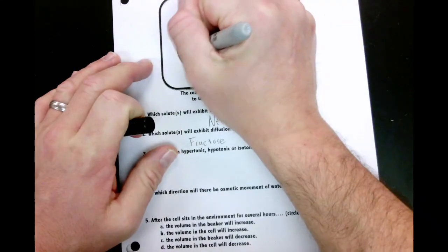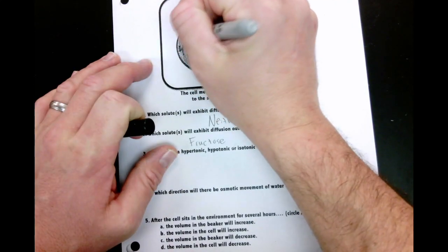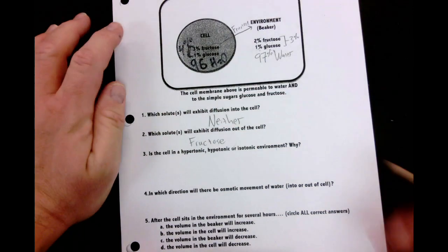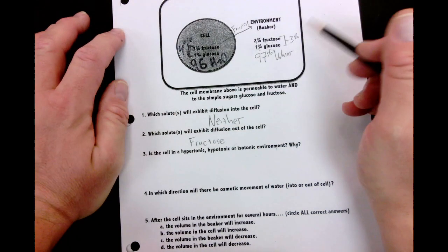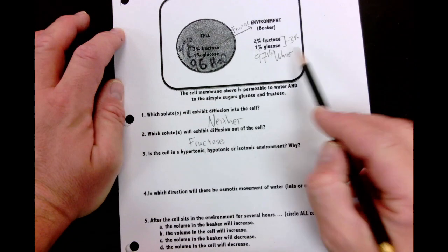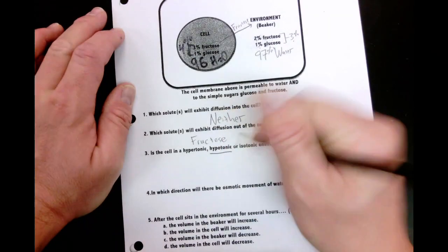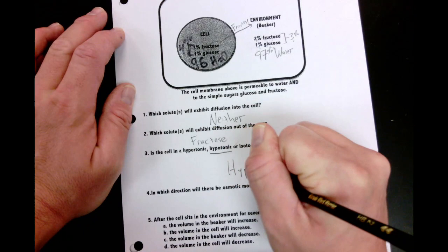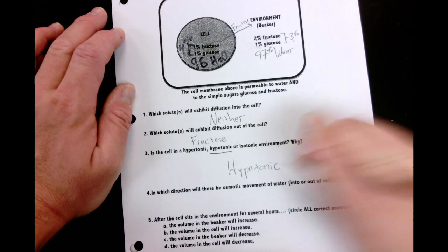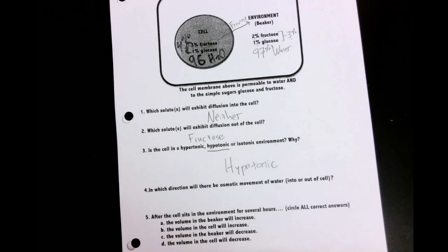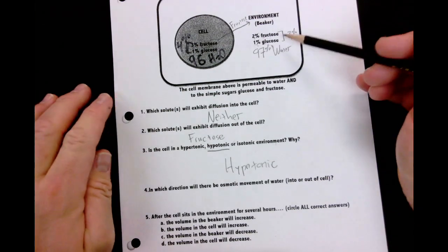In the cell, we have 4% solute, okay? So the environment has a lower concentration of solute. 3 is lower than 4. So the cell is in a hypotonic environment, okay? Because the environment has a lower concentration of dissolved solutes.